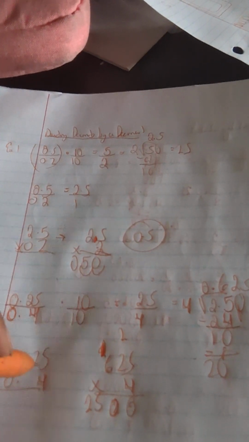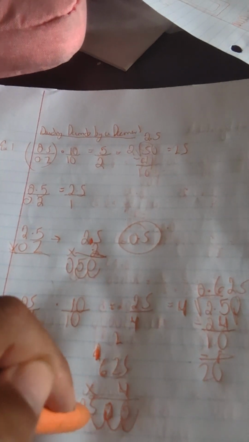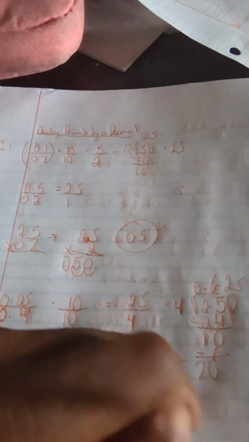We have 4 decimal units: 1, 2, 3, 4. So we know that the answer is 0.25.